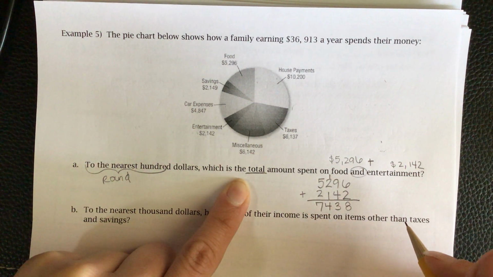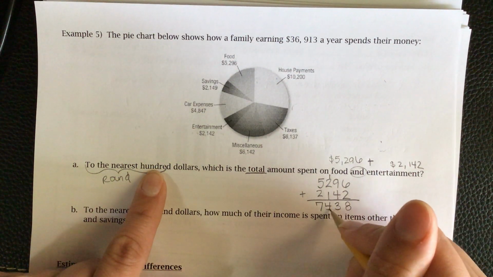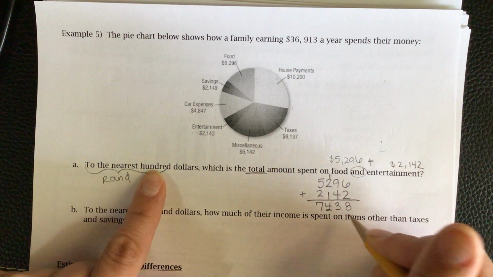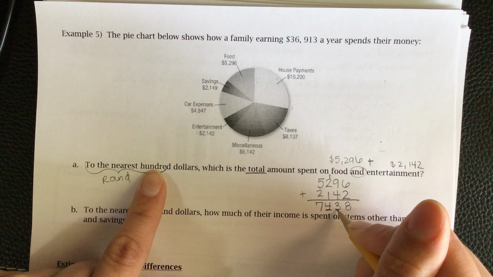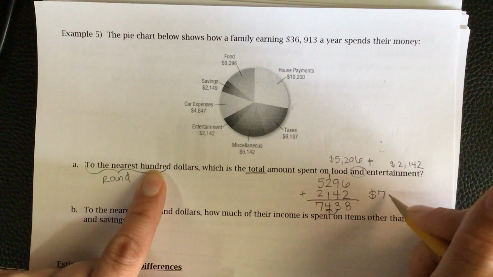7,438. It wants us to round to the nearest 100. So here, my 4 is in my hundreds place, and I'm going to take the 3 on the right, and it tells it to stay the same. So I get $7,400.